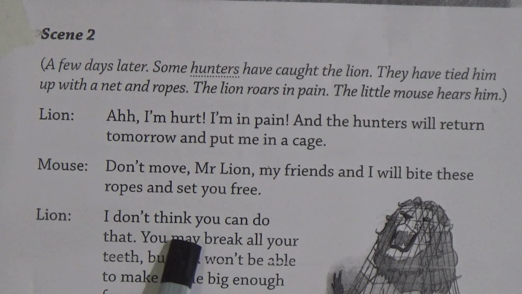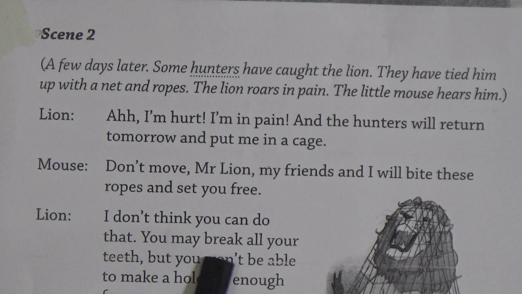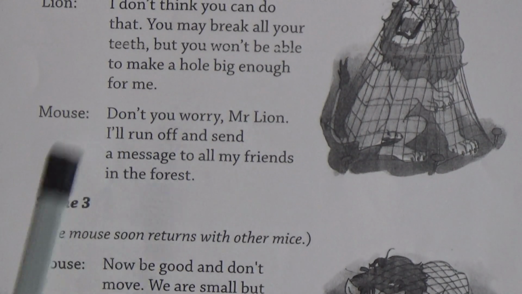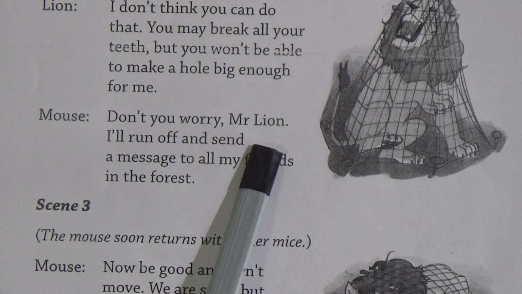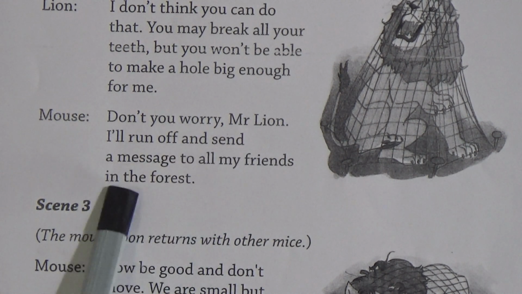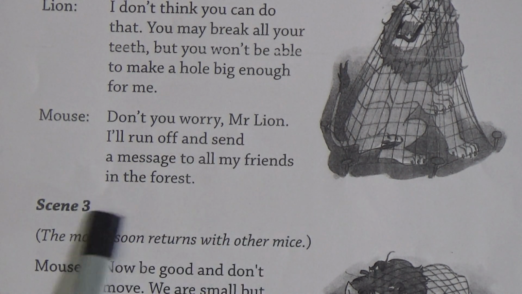Lion: I don't think you can do that. You may break all your teeth, but you won't be able to make a hole big enough for me. Mouse: Don't you worry, Mr. Lion. I'll run off and send a message to all my friends in the forest.